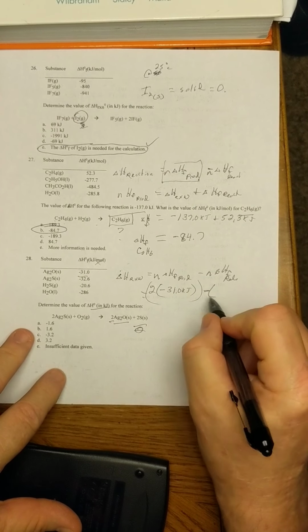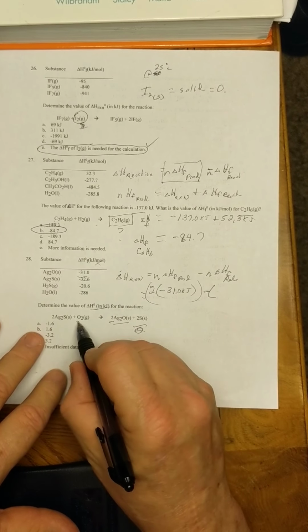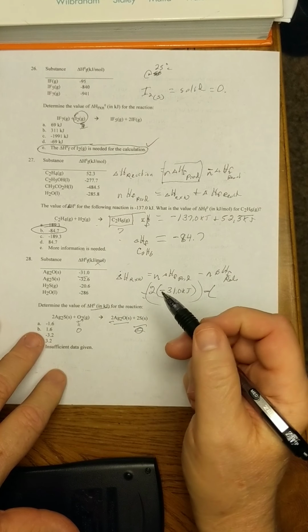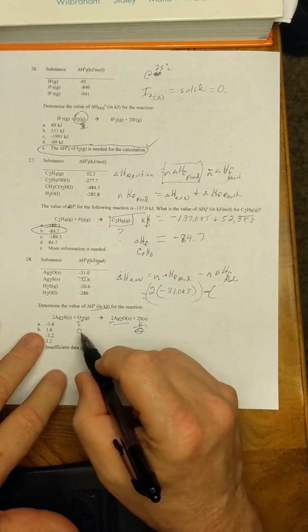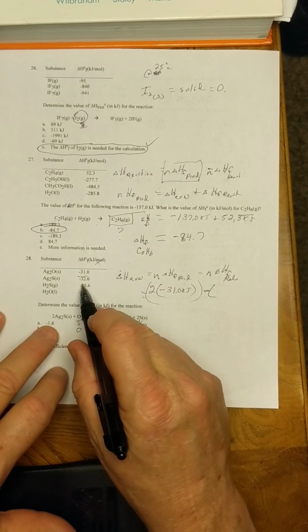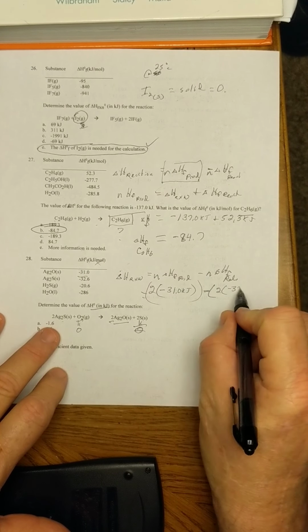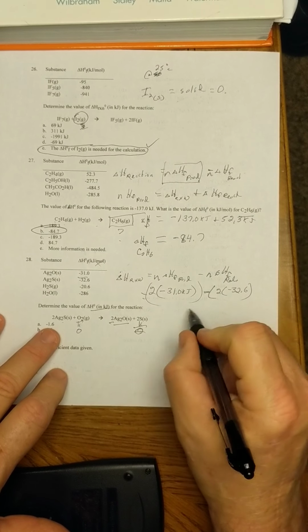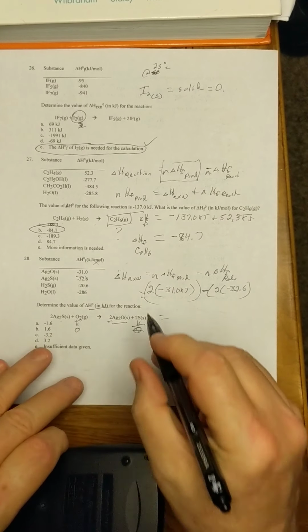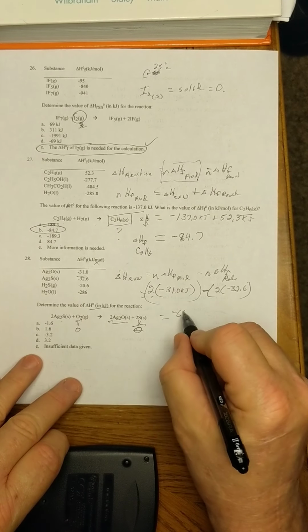My reactants are minus. O2 is going to equal 0. That makes life easy. Sulfur equals 0. That makes life easy. So I got Ag2S, and I got 2 of them. It's going to be 2 times negative 32.6. Okay, 2 times 31 is negative 62.